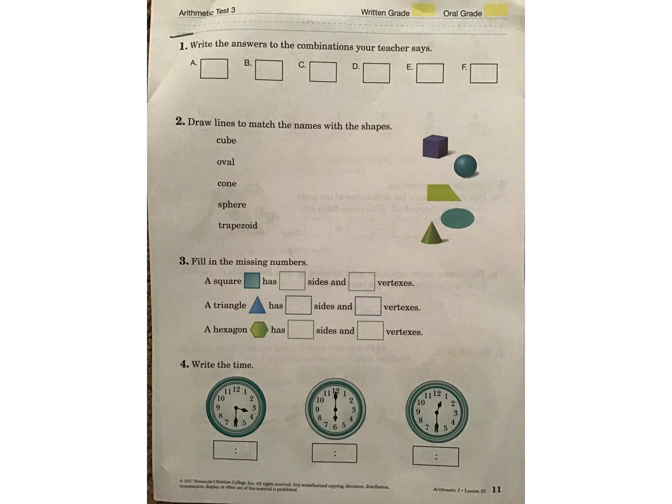Draw a line from the word sphere to the shape sphere on the right. And the last one is trapezoid. Draw a line from the word trapezoid to the shape on the right.